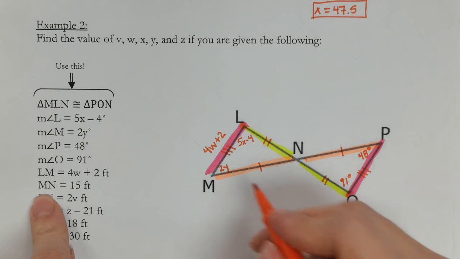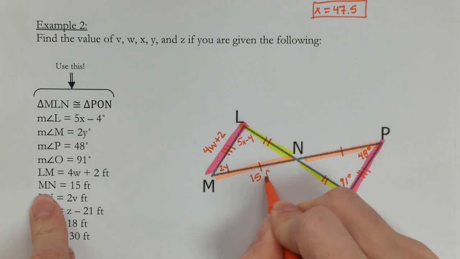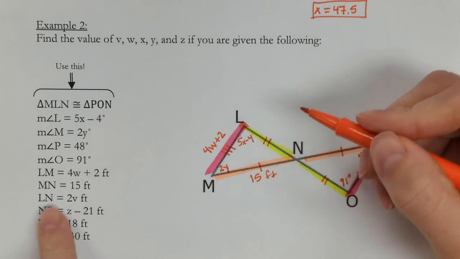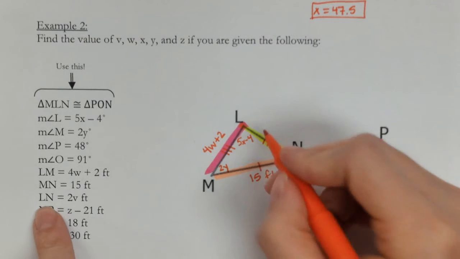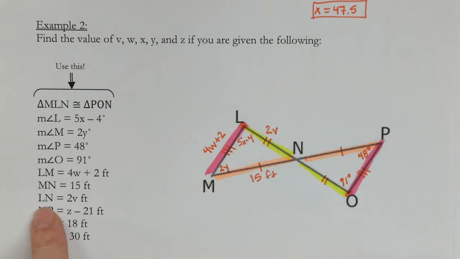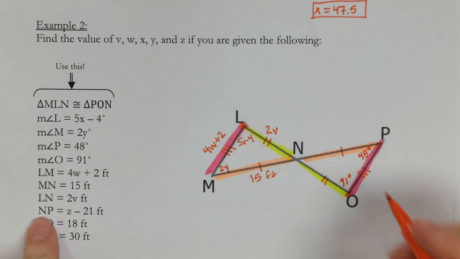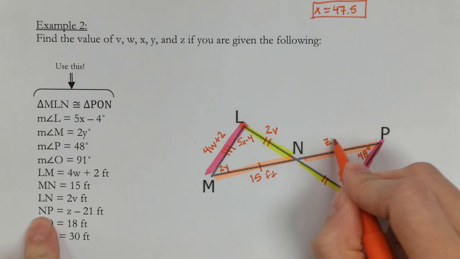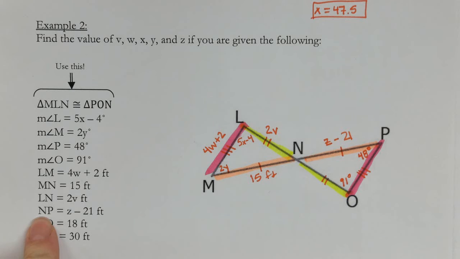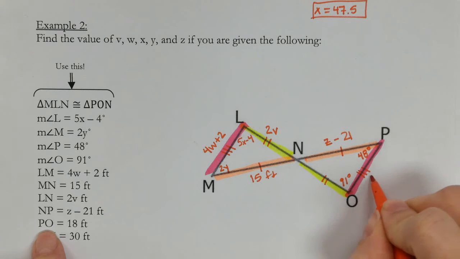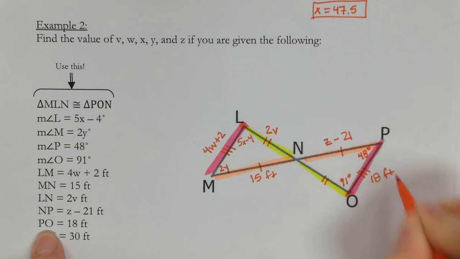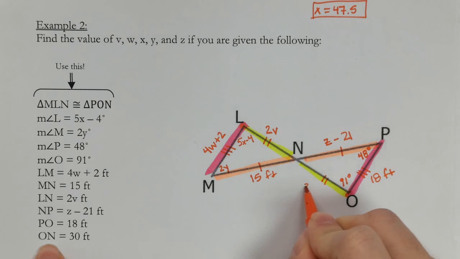MN is 15 feet. LN is 2v. NP is z minus 21. PO is 18 feet, and ON is 30 feet.